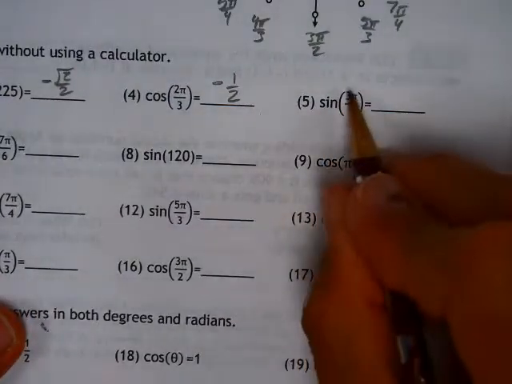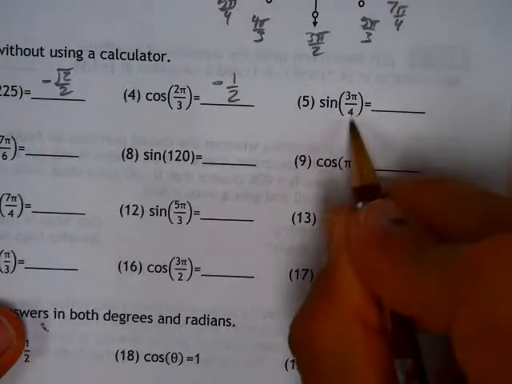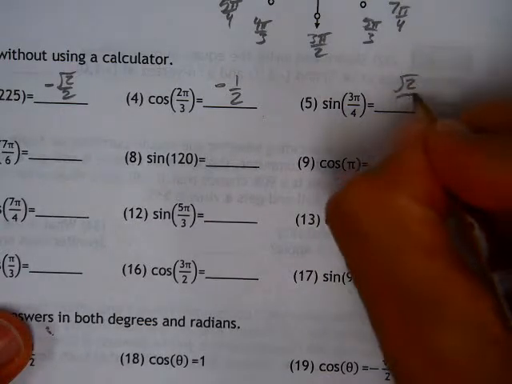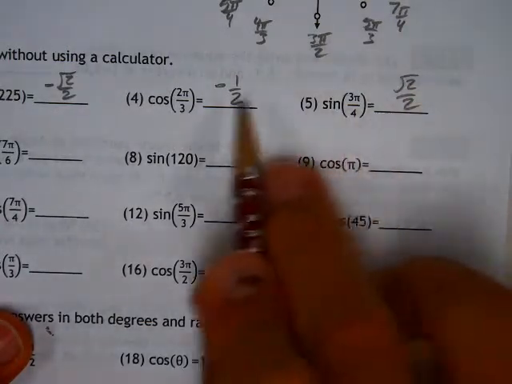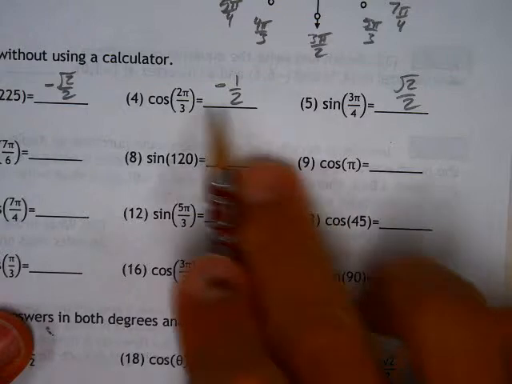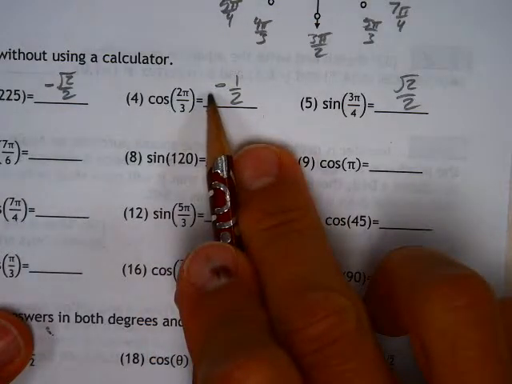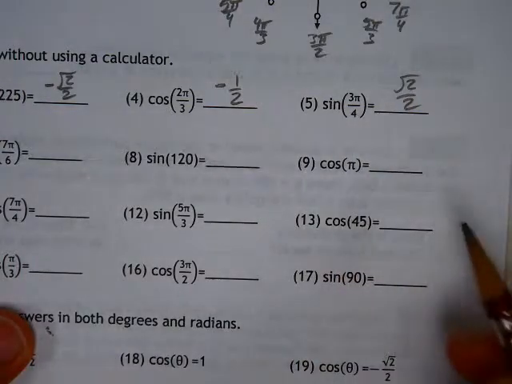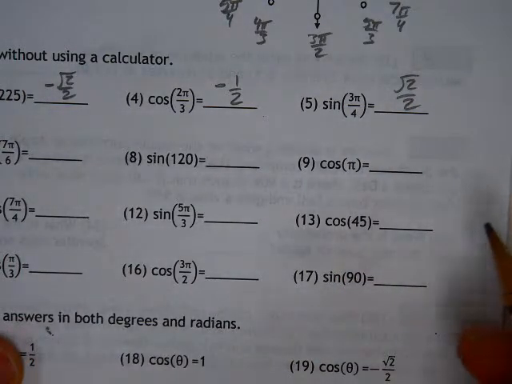Sine of 3 pi over 4, again the top is 1 less than the bottom. Again, the denominator is 4. So your answer is going to be root 2 over 2, and you just said it was negative in the second quadrant here, but that was cosine. Cosine is negative in the second quadrant. Sine, however, is positive in the second quadrant. So it's a positive root 2 over 2. That's the mentality you've got to go through.